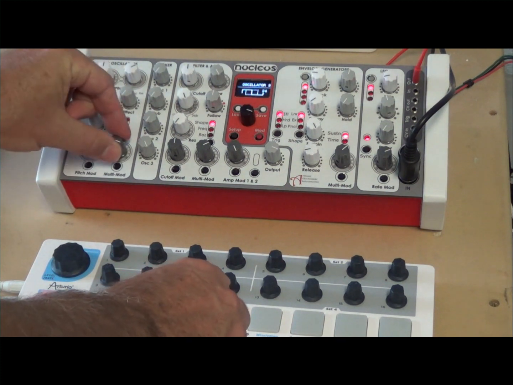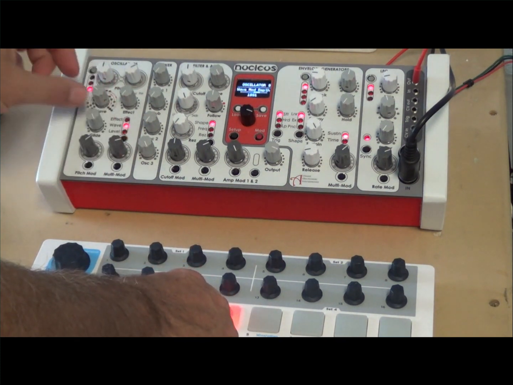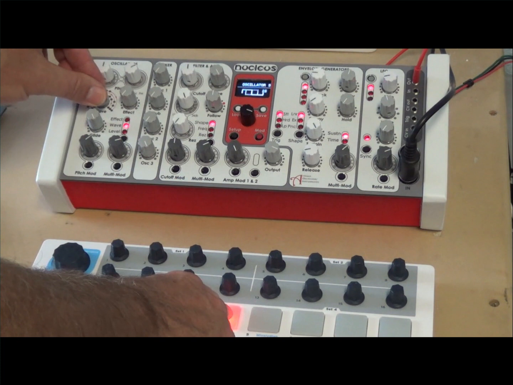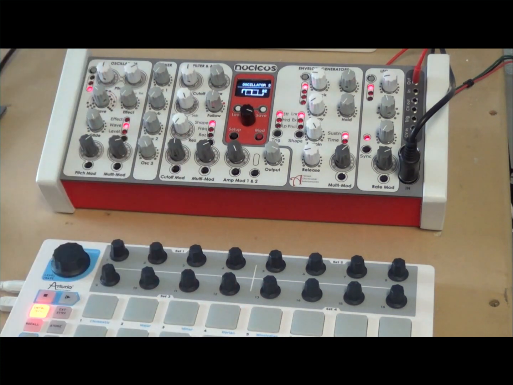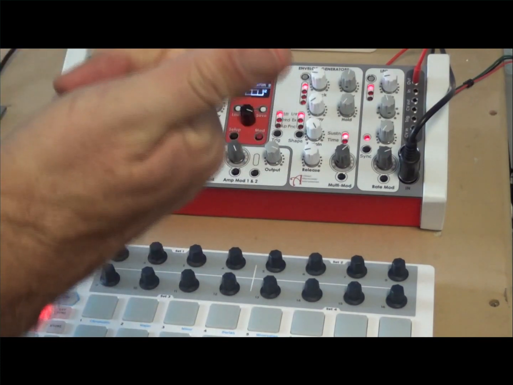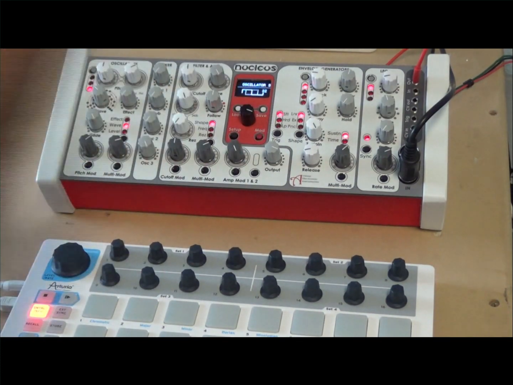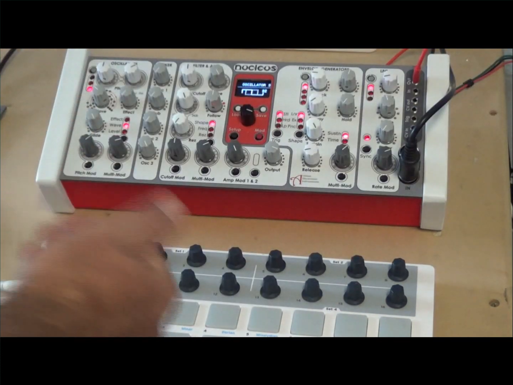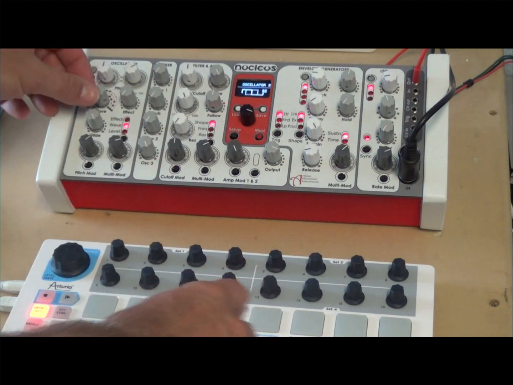And you can PWM all the way to 0. Can be useful, actually, because that way you can cut oscillator 3 out by going to 100% or 0%. You can actually use that feature.